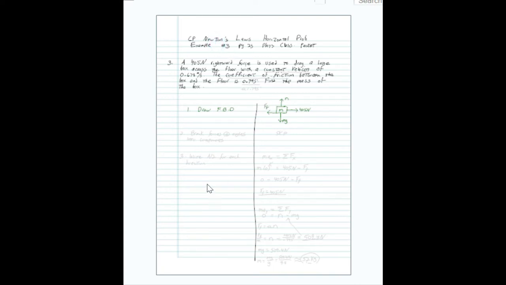Okay, step two is to break forces at angles into components. Now, again, we don't have that going on here, so we can skip that step. Step three is to write out Newton's second law for each direction.